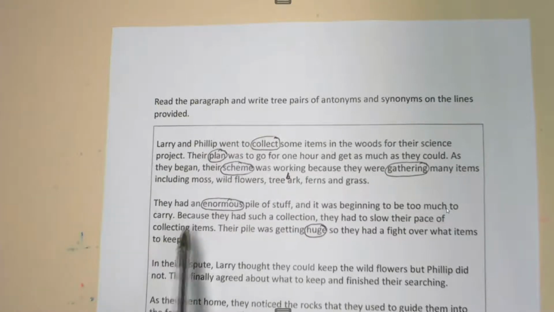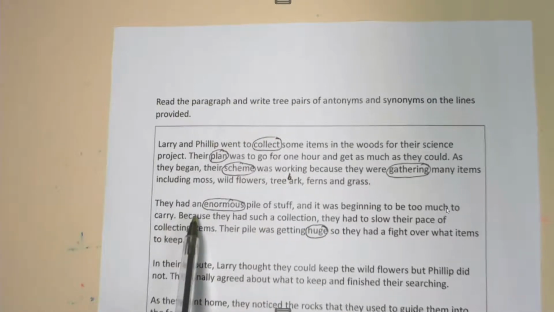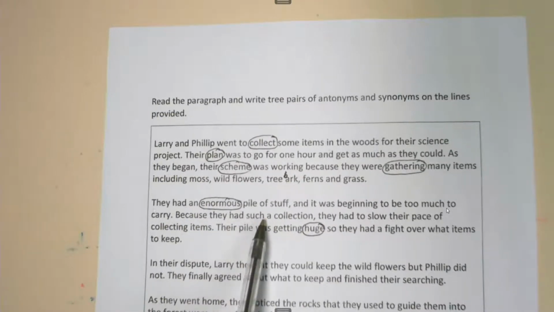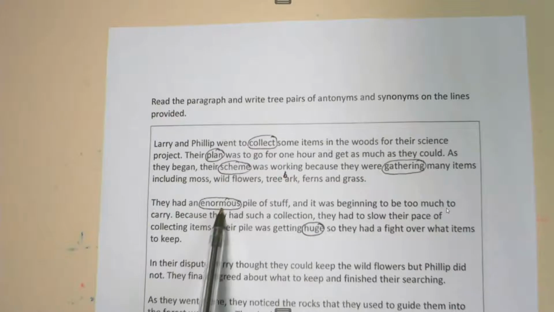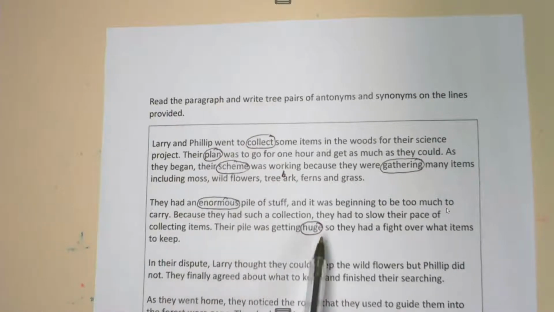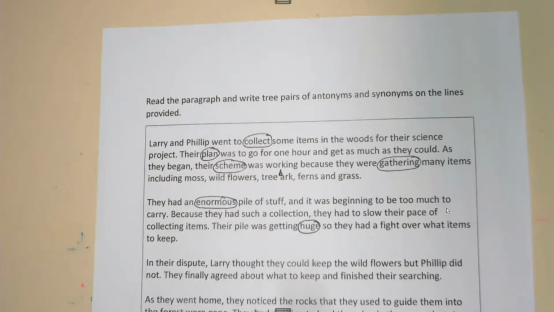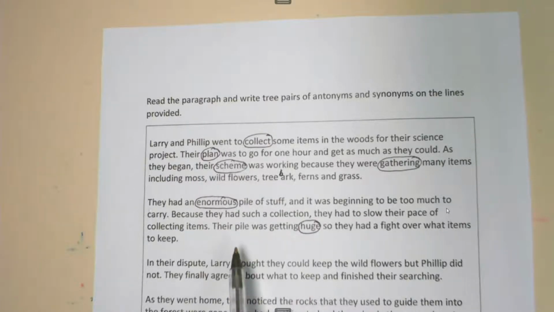We say here they had an enormous pile of stuff. Or we can say they had a huge pile of stuff. In other words, we can replace enormous with huge because the two words carry the same meaning. Now let's look at how huge is used here. Their pile was getting huge, so they had a fight over what items to keep. Or we can say their pile was getting enormous, so they had a fight over what items to keep.